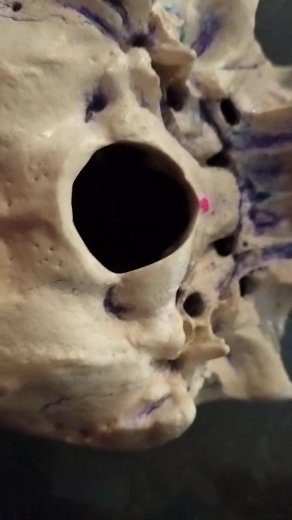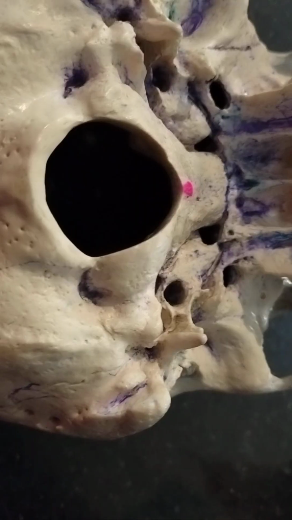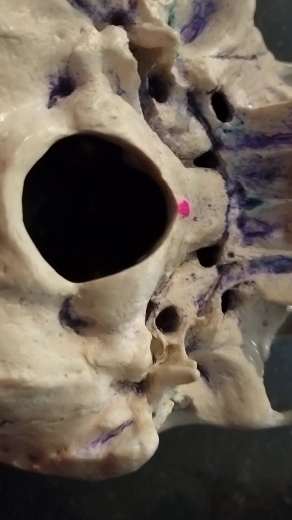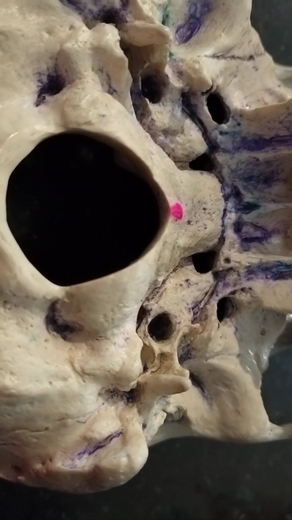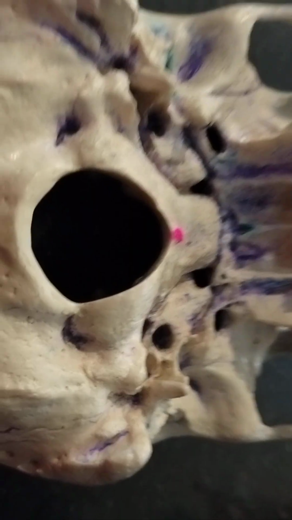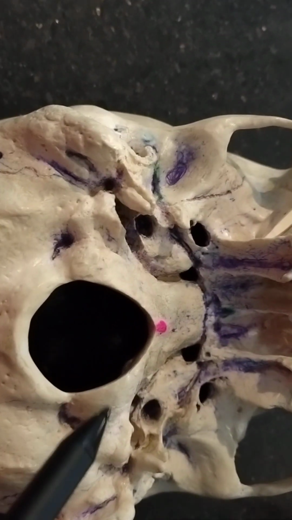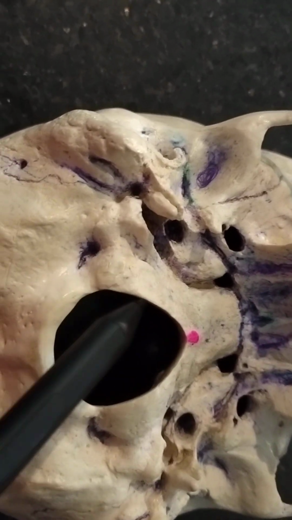Now, we go to the lateral parts of the posterior part of the Norma Basalis. So this is the condyle in the lateral part. These are the occipital condyles.